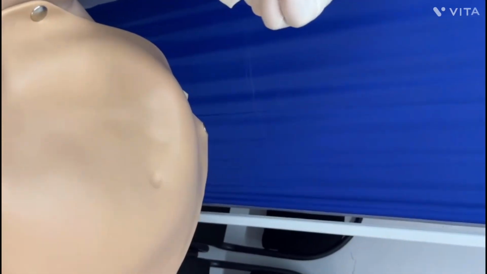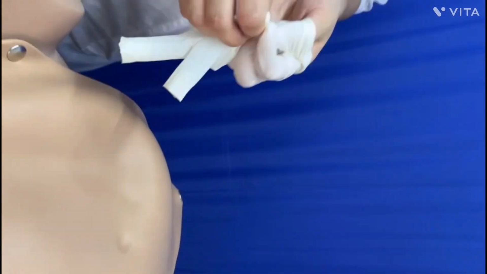Take off the gloves and throw them away in the container. Utilization. Wash our hands.